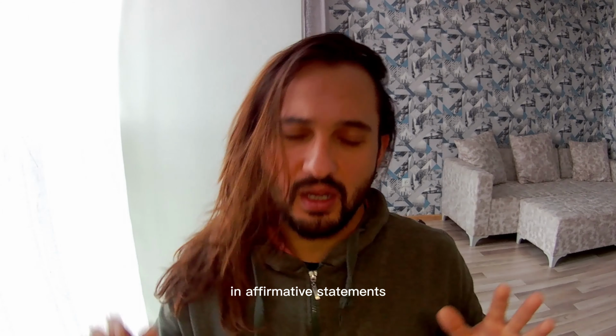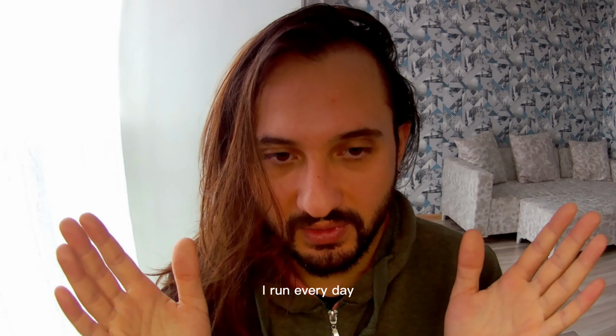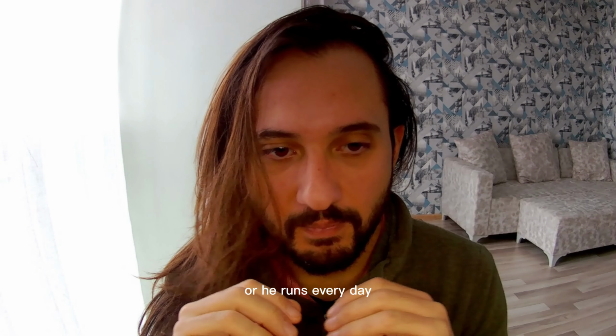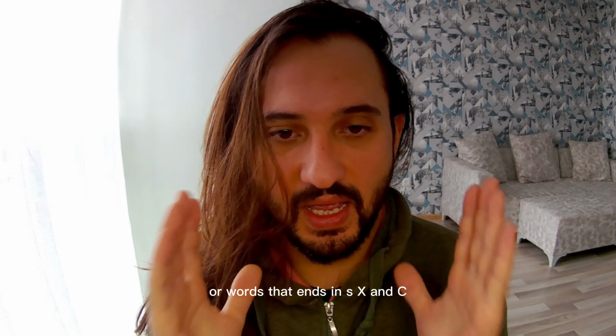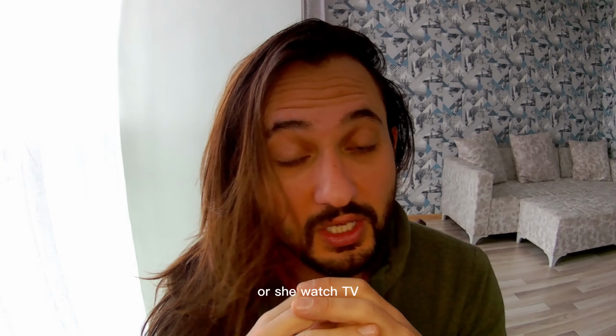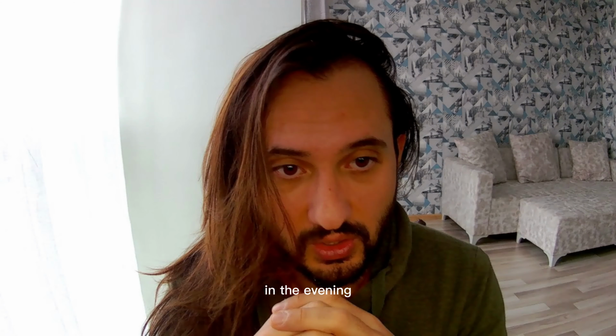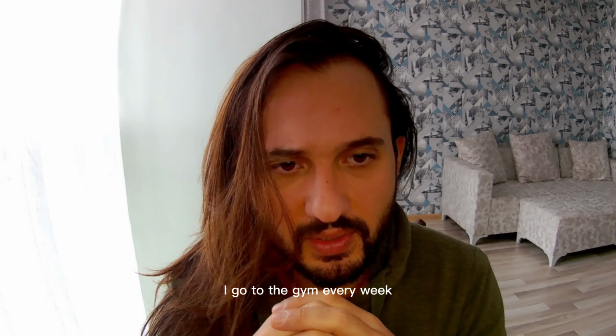For most verbs, simply add s to the base form of the verb in affirmative statements with third person singular pronouns. For example, I run every day, or he runs every day. For verbs that end in s, x, ch, sh, or o, add es to the base form of the verb in affirmative sentences with third person singular pronouns. For example, I watch television in the evening, or she watches TV in the evening. I go to the gym every week, or he goes to the gym every week.